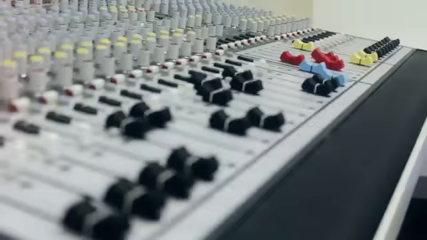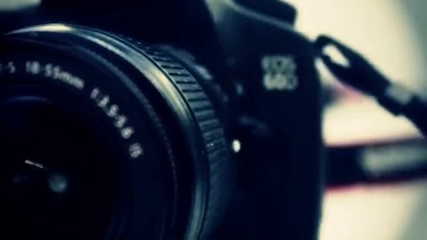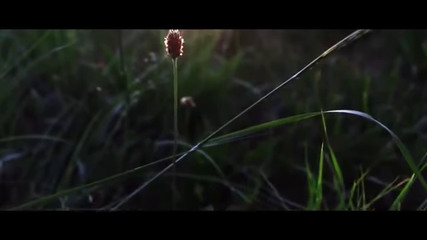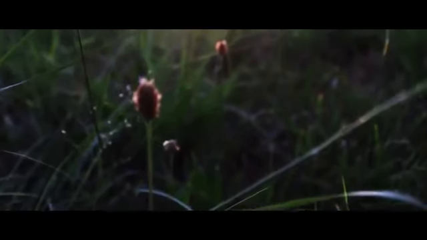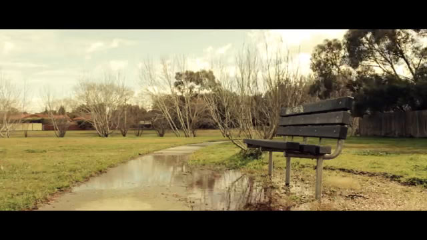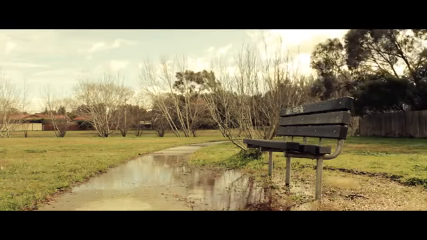A shallow depth of field is usually associated with the film look. Depth of field is the distance between the nearest and furthest objects that are in focus. A shallow focus means that you can get shots that look like this. The subject is in focus and the background is blurred. This is good for directing the attention of the viewer. A deep focus works better for wide shots when you want to keep everything in focus.